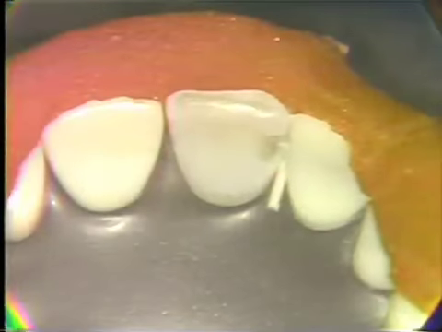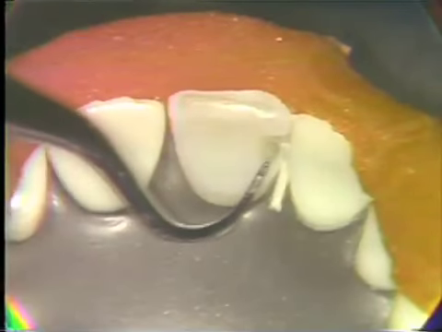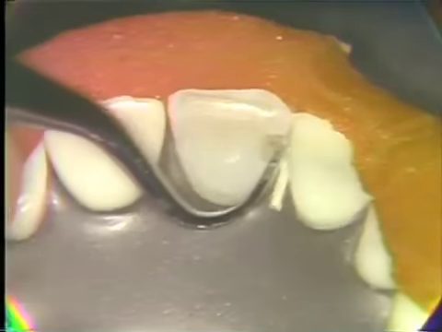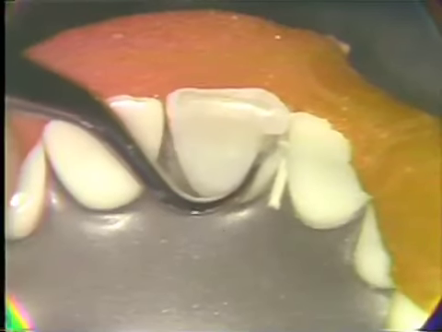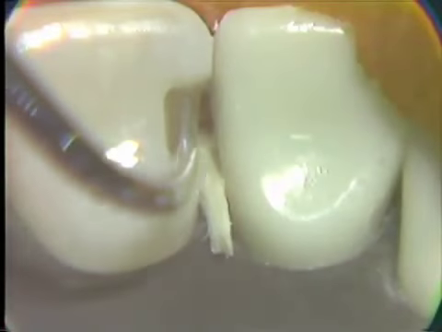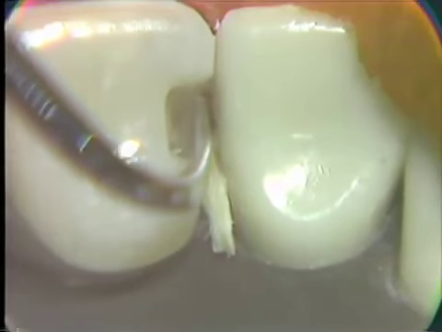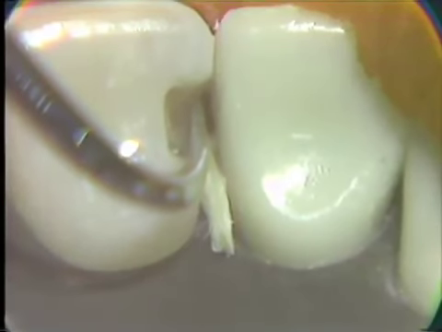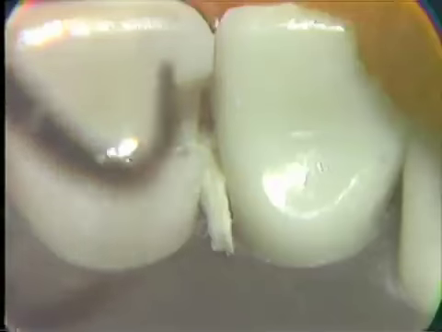The opposite end of that instrument is going to lay against the axial wall and be able to condense from axial wall position on out into the labial margin area.